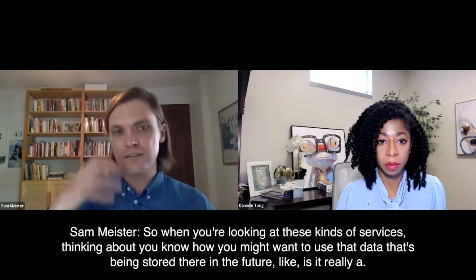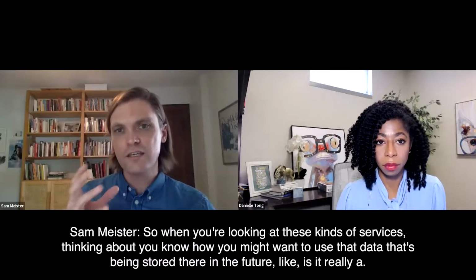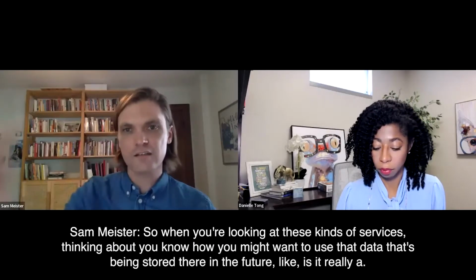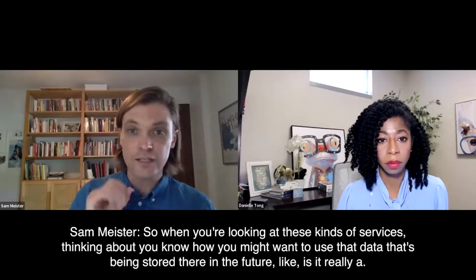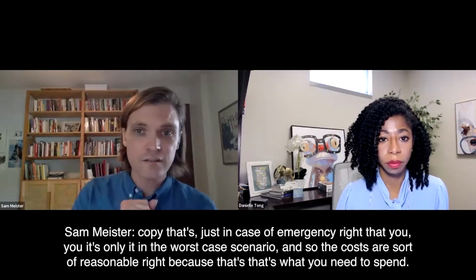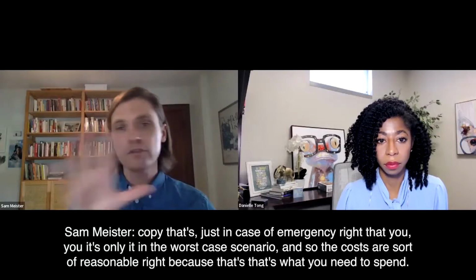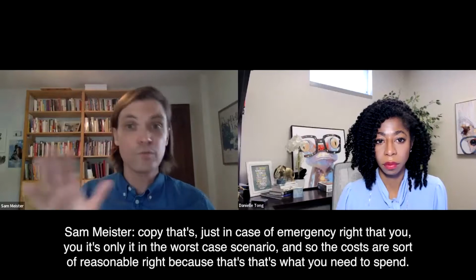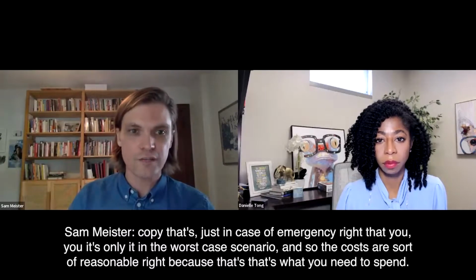So when you're looking at these kinds of services, think about how you might want to use that data that's being stored there in the future. Is it really a copy that's just in case of emergency, only in the worst case scenario, and so the costs are reasonable, because that's what you need to spend.